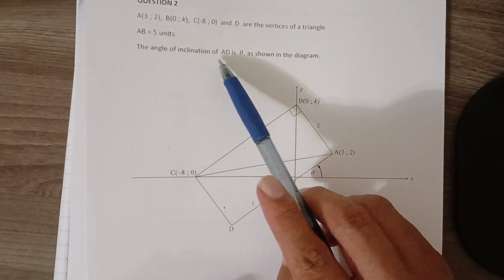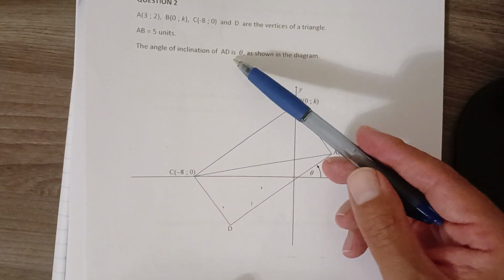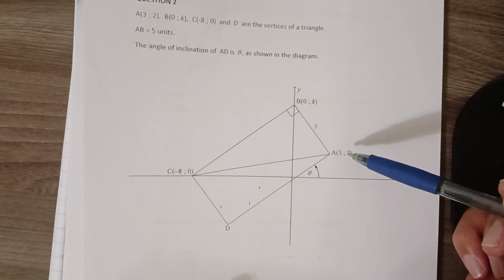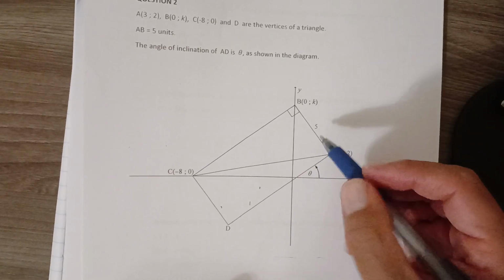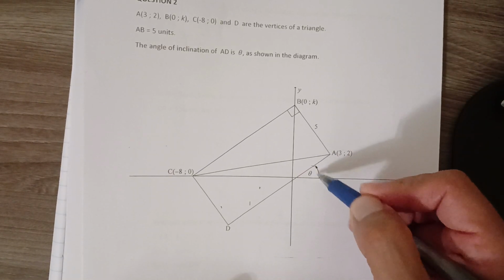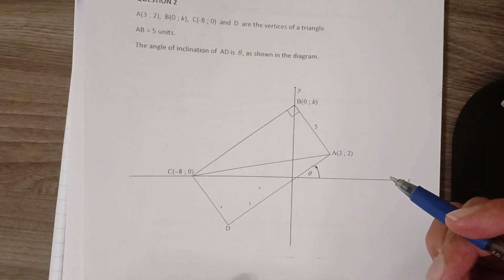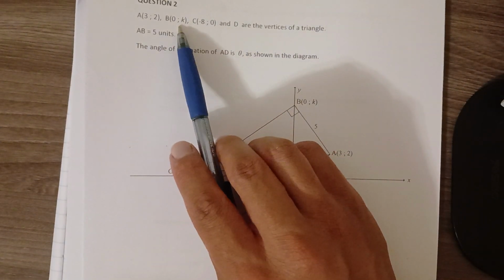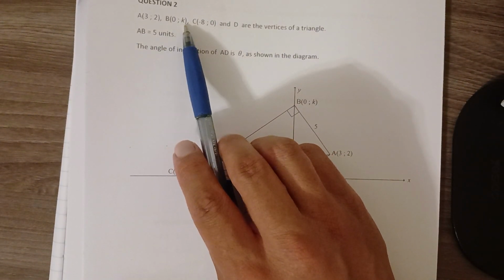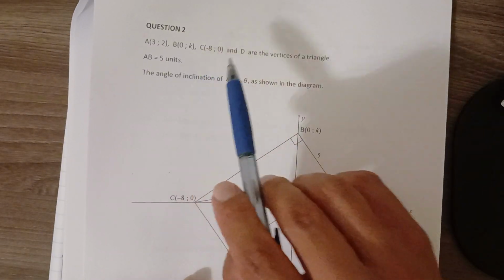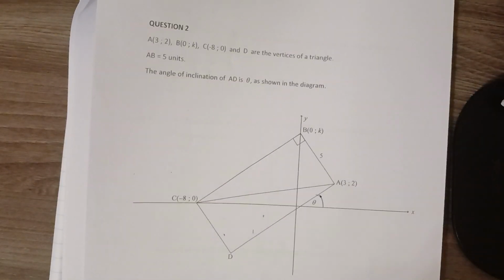The angle of inclination of AD is theta, as shown in the diagram. And they don't give you B's y-coordinate. They say it's k. Okay.